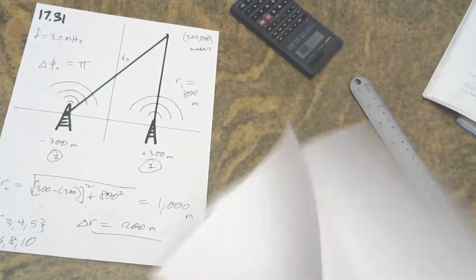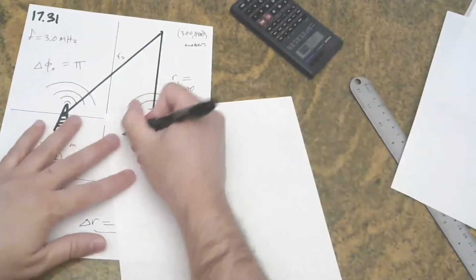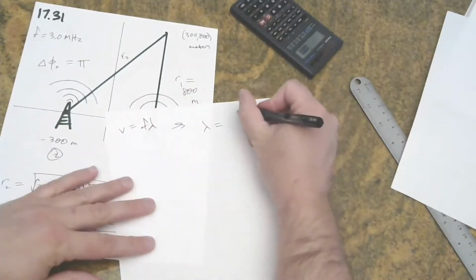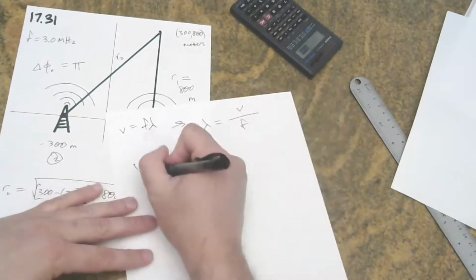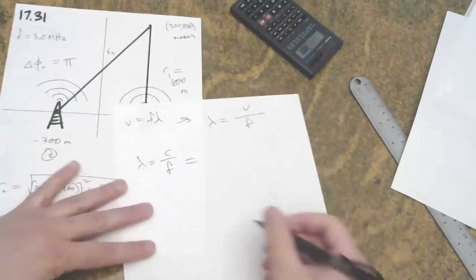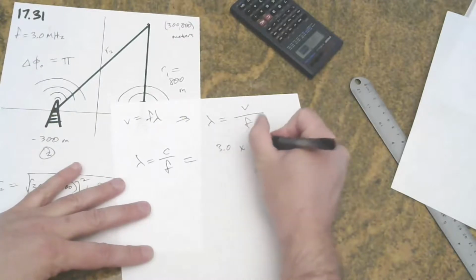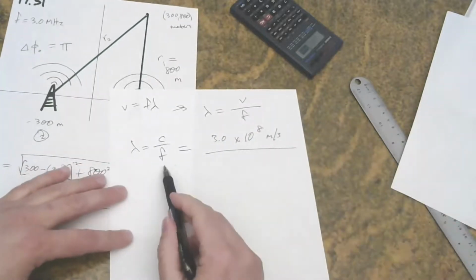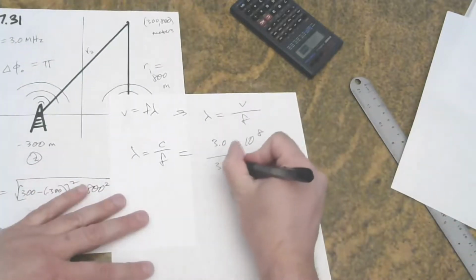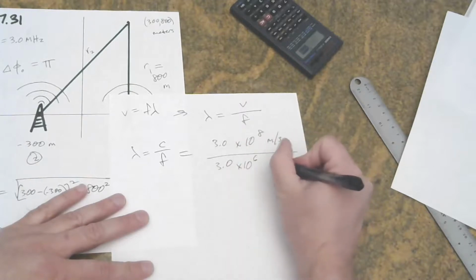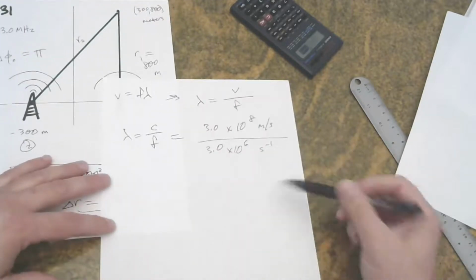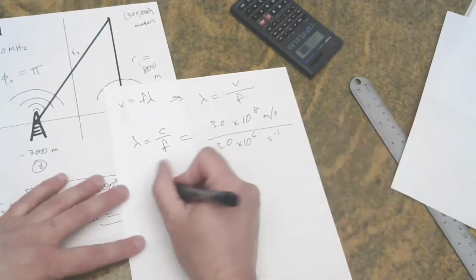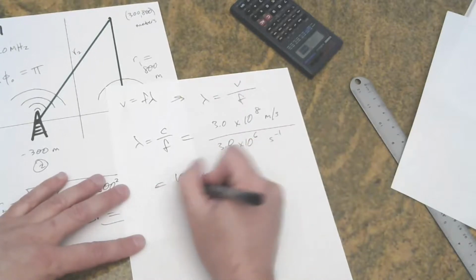Because we need to know that in order to calculate the overall phase difference. Well, it's easy to calculate the wavelength using the fundamental relation for waves. We take the wave speed and we divide by the frequency. And in this case, the speed is really the speed of light, which is 3 times 10 to the 8th meters per second. And the frequency has that nice number, 3 times 10 to the 6th hertz. So you can see the 3's cancel. 10 to the 8th divided by 10 to the 6th, we just subtract the powers, and that's 100 meters.